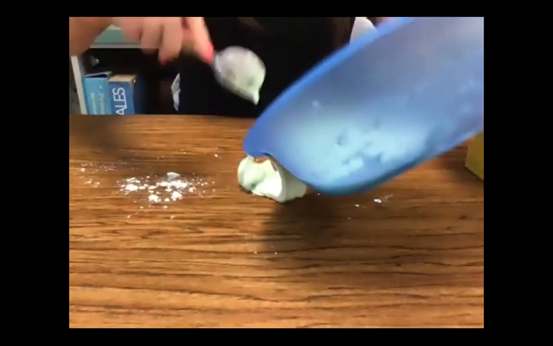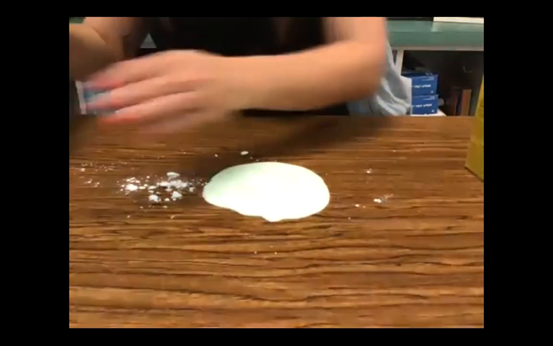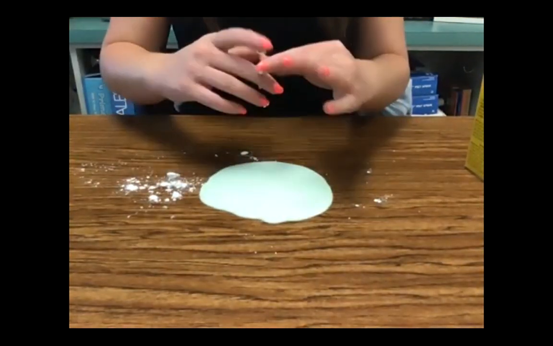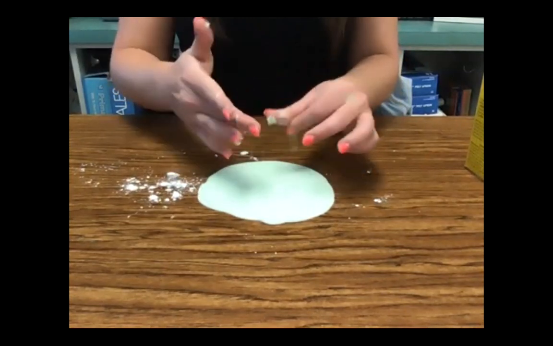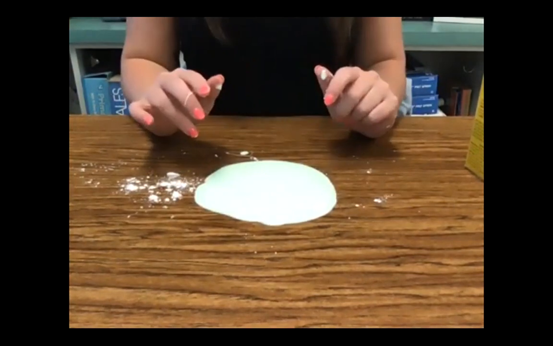All right, so what I'm gonna do, I'm gonna put some out on my table. Whoa, oh my goodness. So that we can do a couple tests to it. Remember, we're trying to figure out if the oobleck is a solid or a liquid.